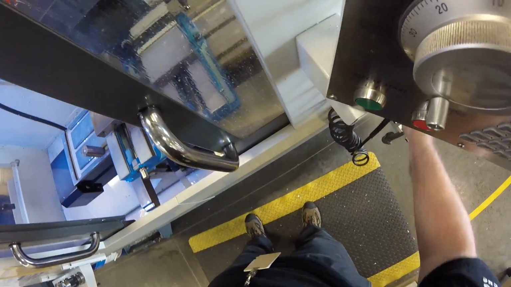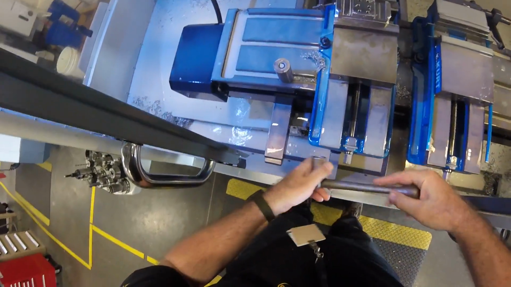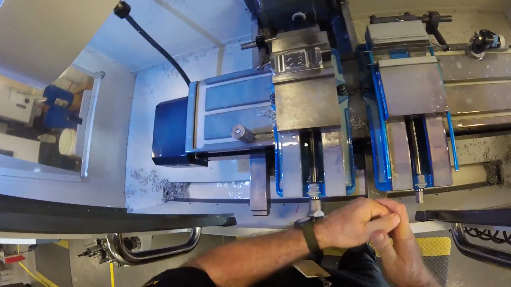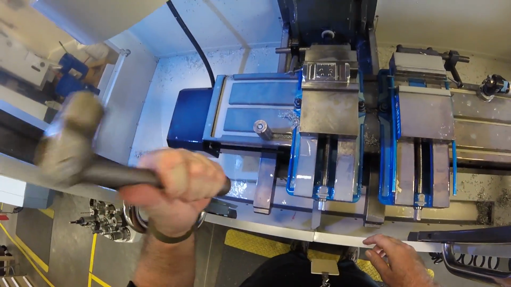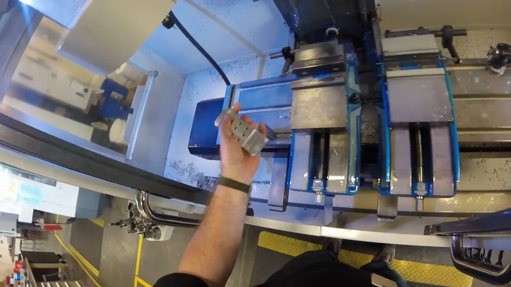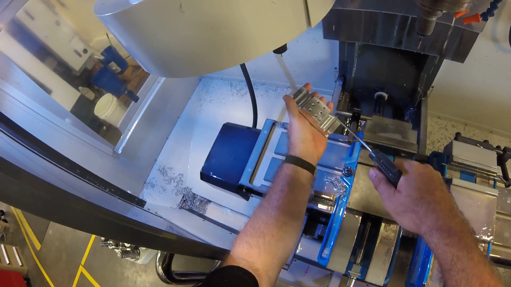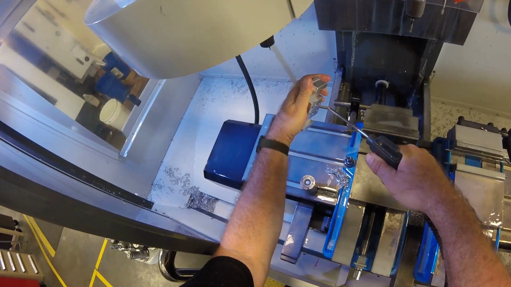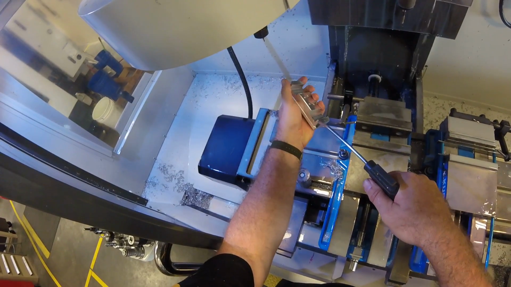I'm going to take the part out, unclamp. Always treat the handle like being in your hand. Don't leave it in the vise. Take this out, blow it off in the machine. Little whistles in the holes.